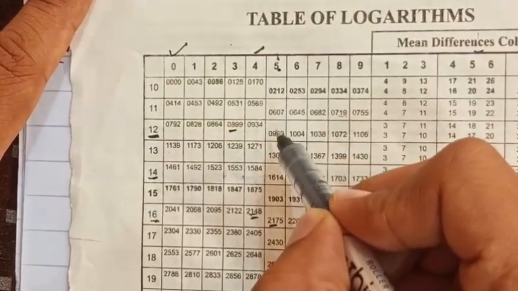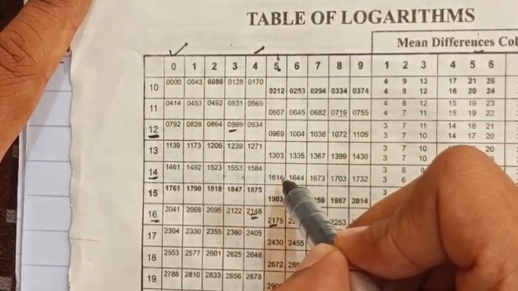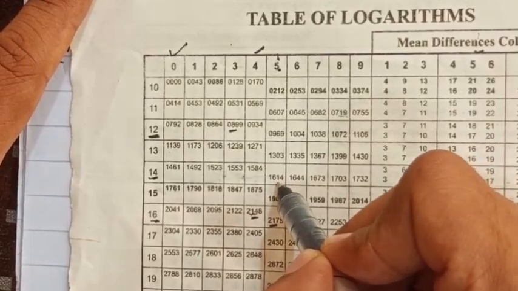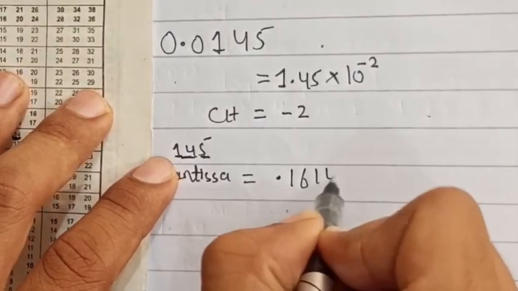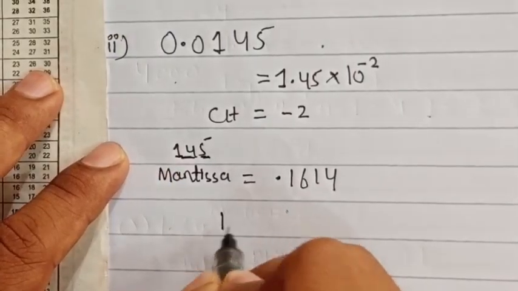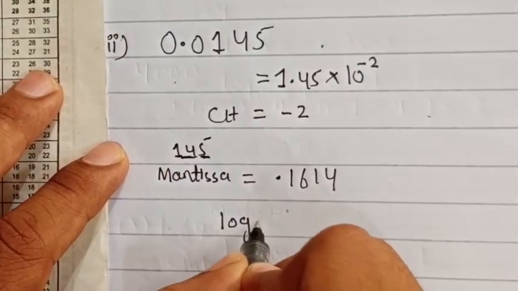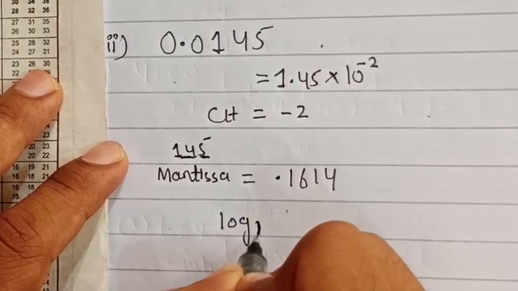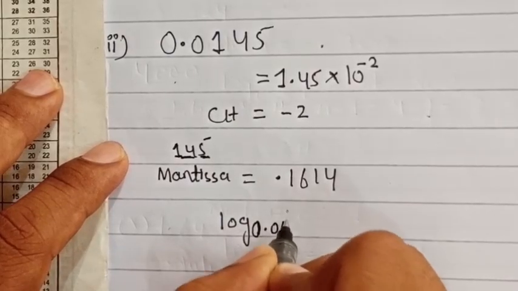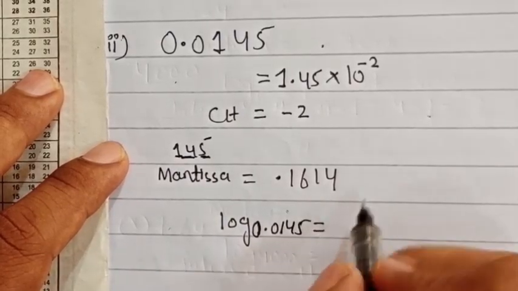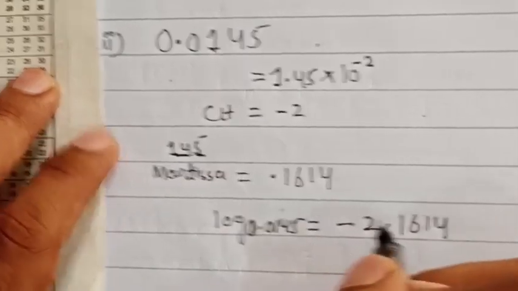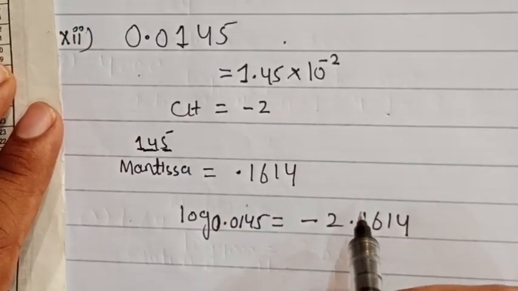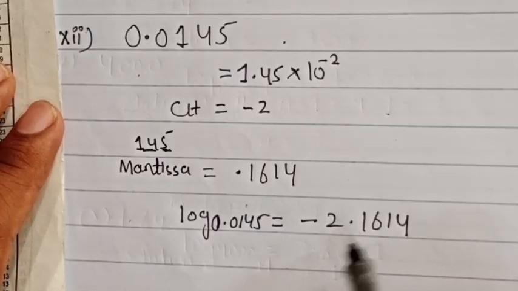In the 5th column, the value of 14 is 1614. So my mantissa is 0.1614. So in logarithmic form, log 0.0145 is equal to minus 2.1614. So it is in log form.